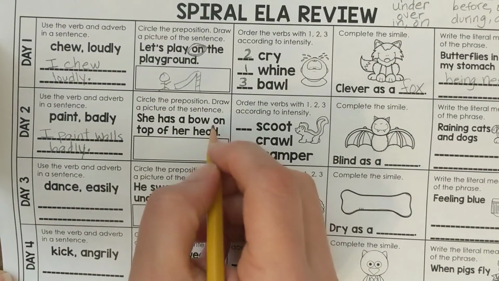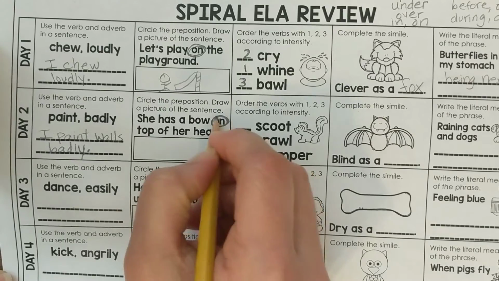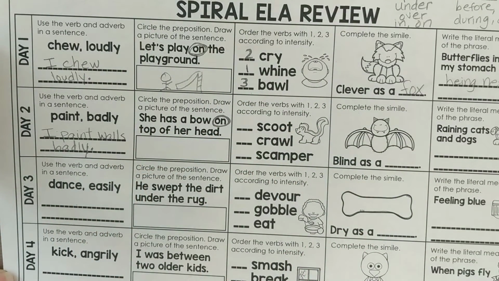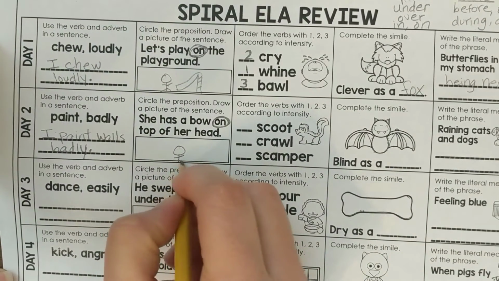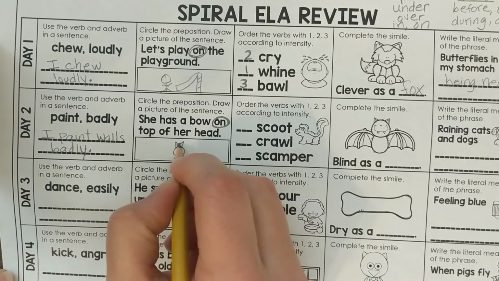So the preposition is on. That whole phrase is the prepositional phrase telling us where the bow is. And so we're going to draw a picture of a girl and a bow on top of her head.